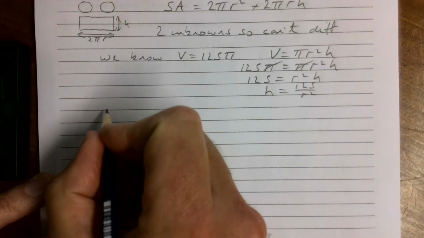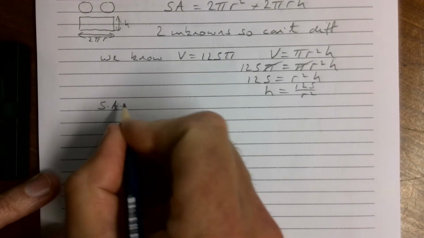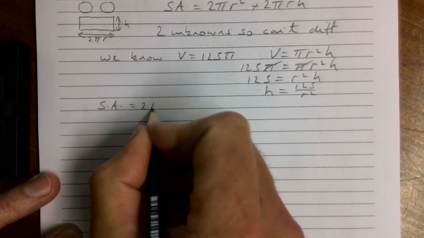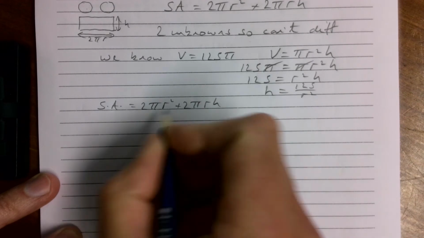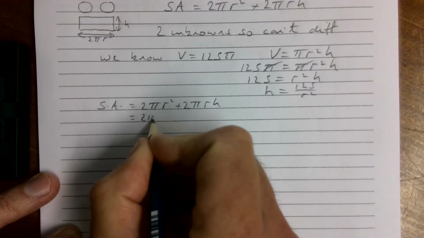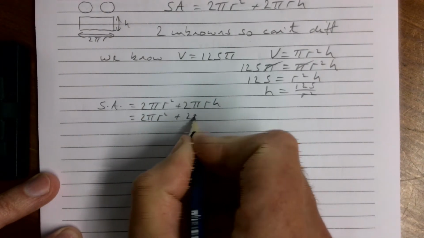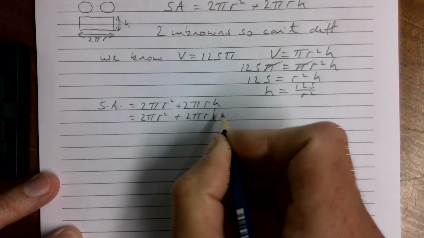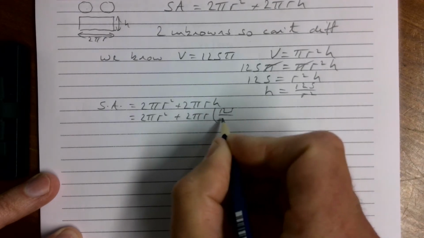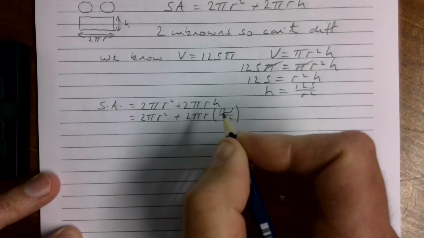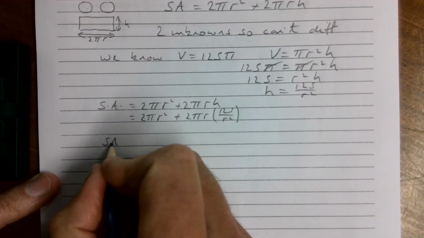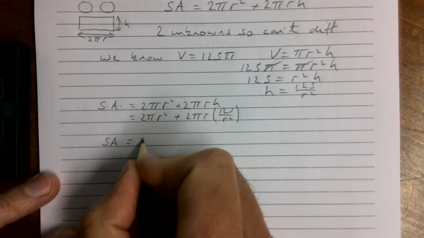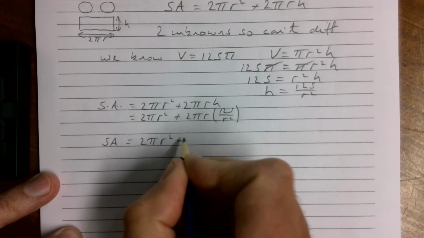So our surface area is 2 pi r squared plus 2 pi r h, which is 2 pi r squared plus 2 pi r upon 125 over r squared. Can you see how it's going to tidy up?